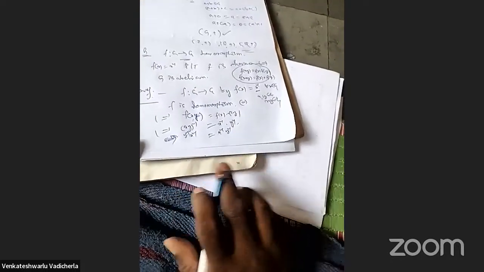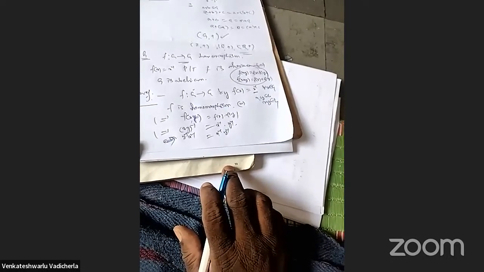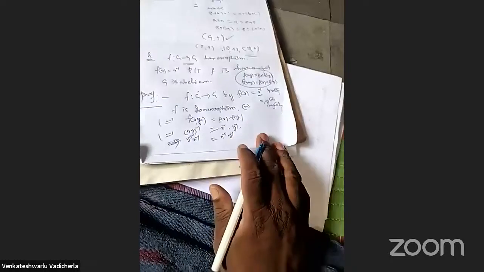So apply the inverse on both sides. Inverse will be applied on both sides.